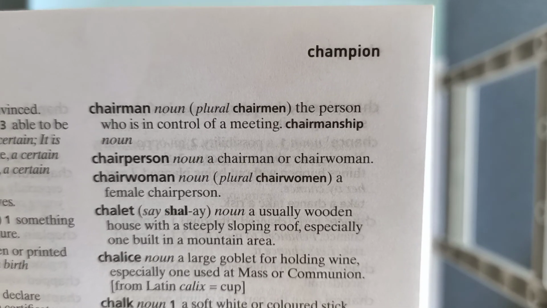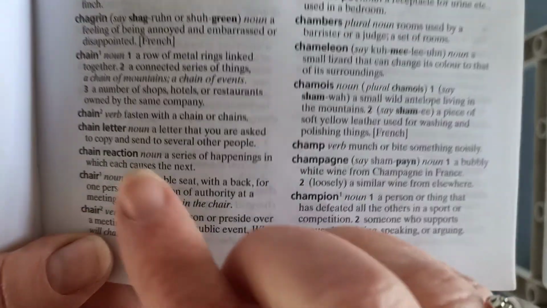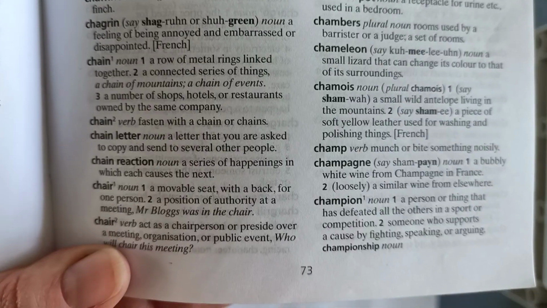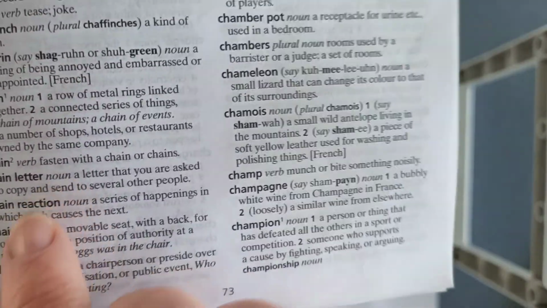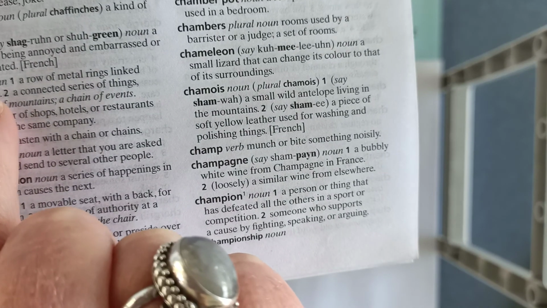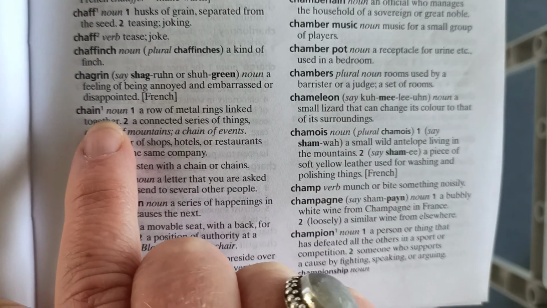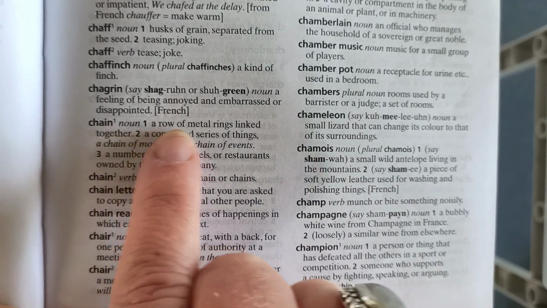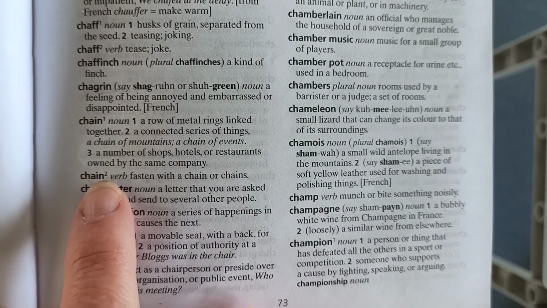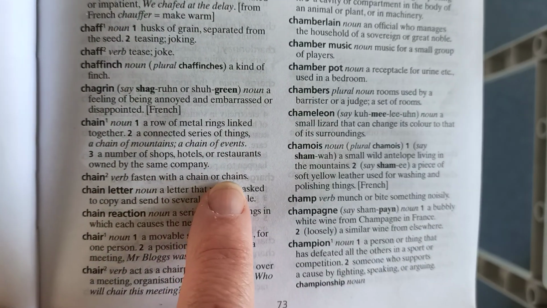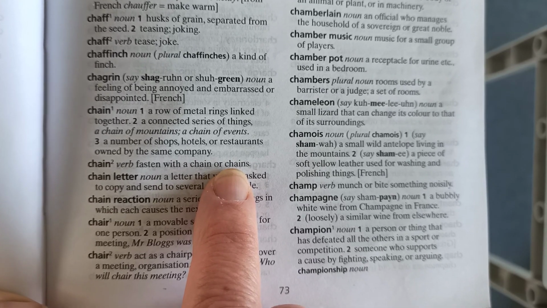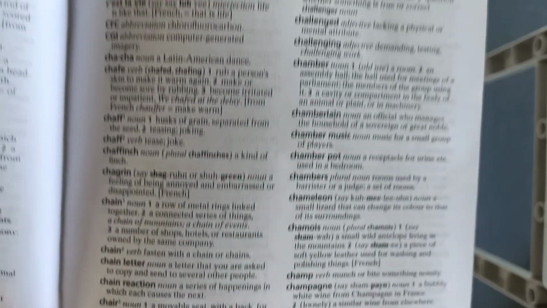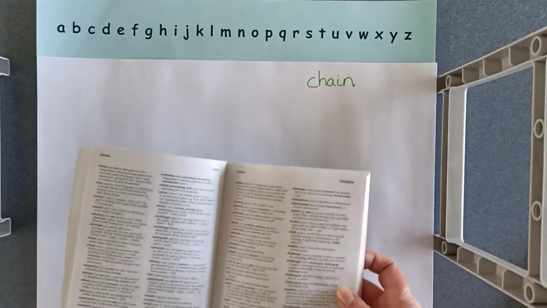Alright. And I'll go over here to our chain so you can see it. I'm trying to make it straight so you guys can see it. See here they had the chain, chain the noun, it gives a definition, and then it has chain the verb, because there are some words that have multiple meanings. Alright, now we've had a super duper fast lesson on how to use our dictionary.